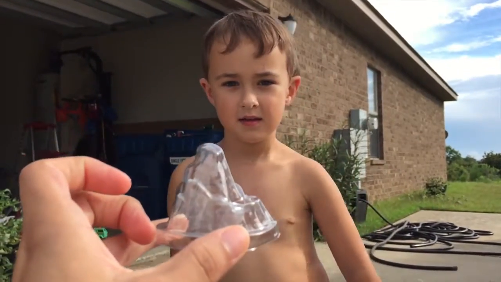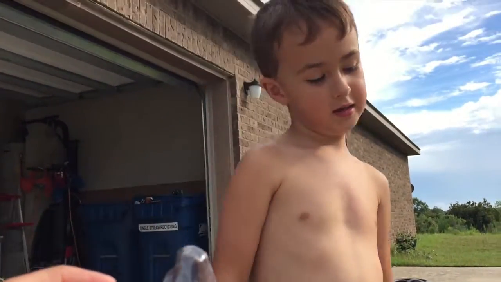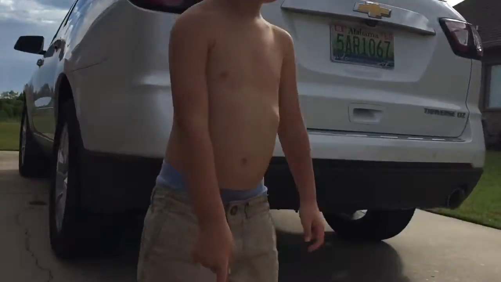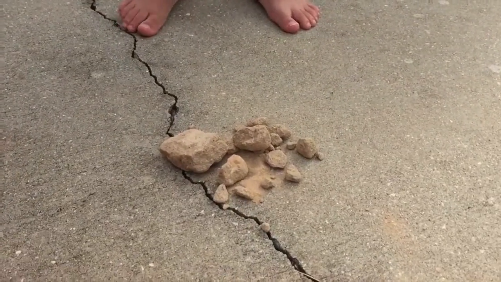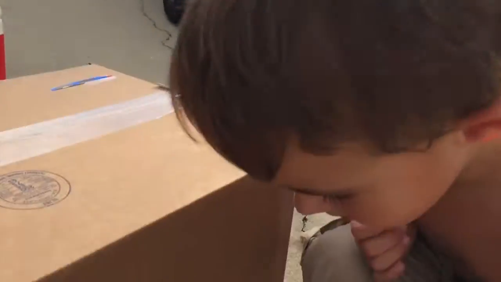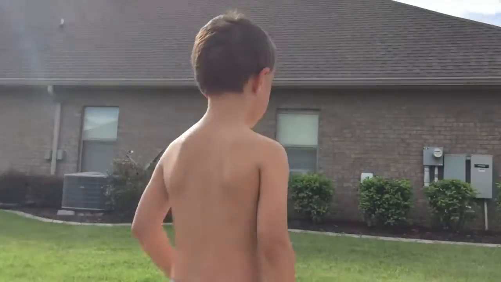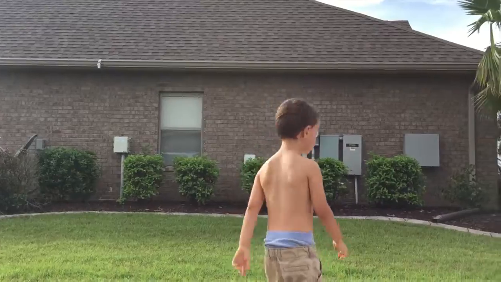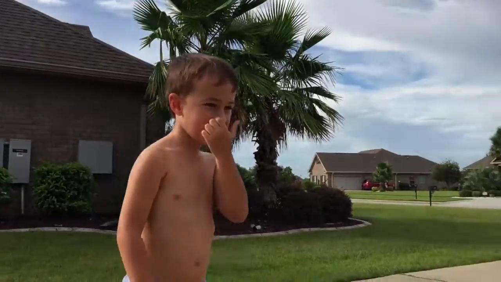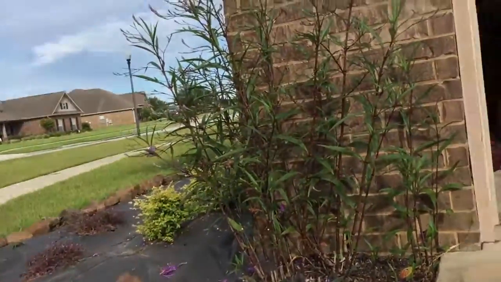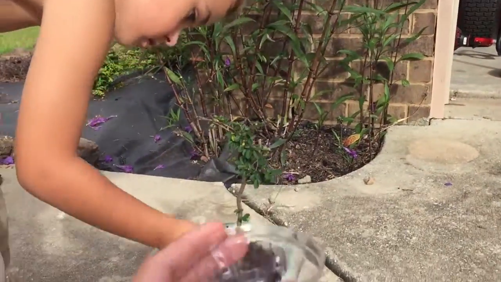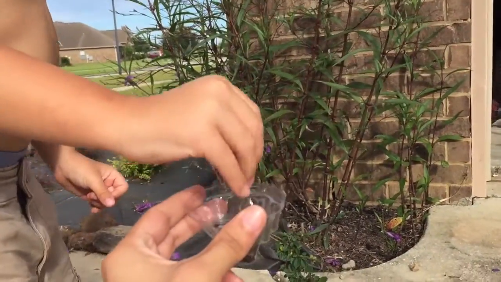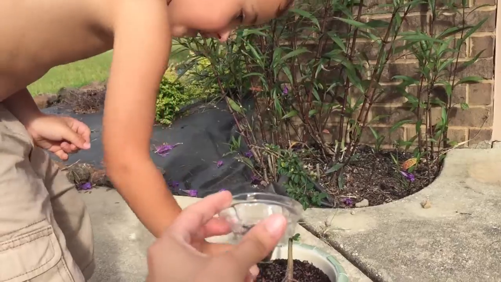So we have this little mountain shape, and we need to fill it up with some dirt. Yes. Where's some dirt at? Here. Well, that's like hard rock dirt. Yeah. We need some regular dirt. We have some dirt over here in these potting pots. So fill this up to make it look like land.